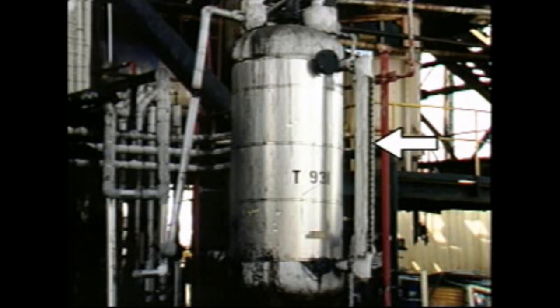This gauge glass or sight glass is an example of a direct level measurement device. It's a transparent vertical tube that's attached to the side of a tank.